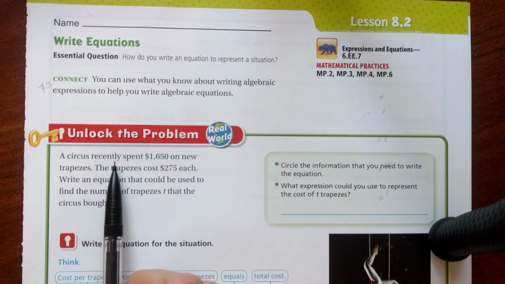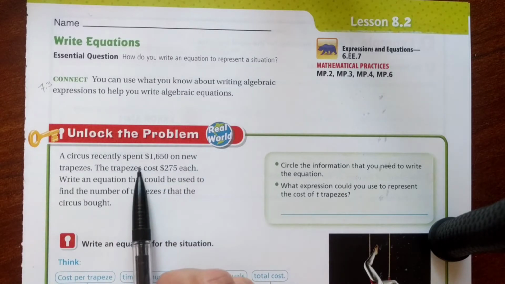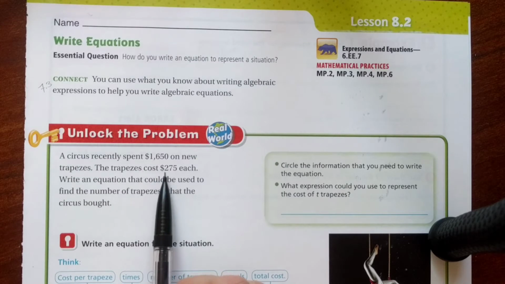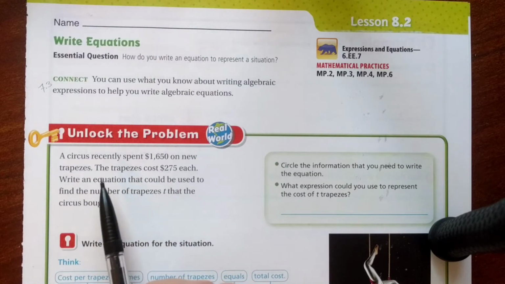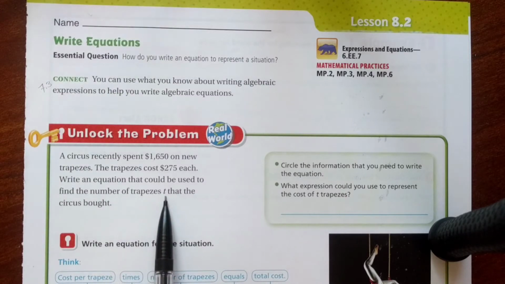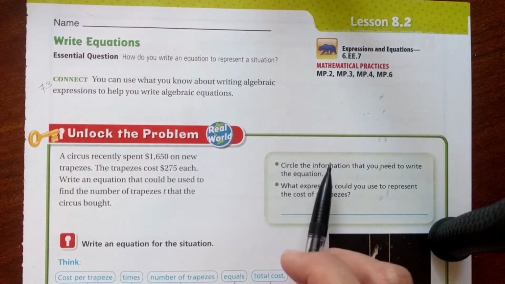A circus recently spent $1,650 on new trapezes. The trapezes cost $275 each. Write an equation that could be used to find the number of trapezes, T, that the circus bought. First we're going to circle the information that we need to write in the equation.